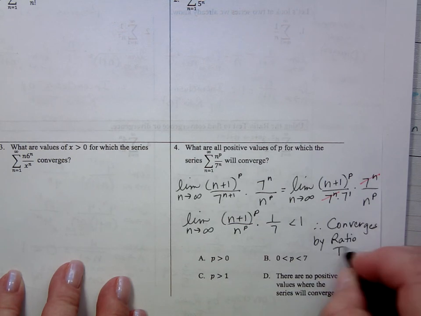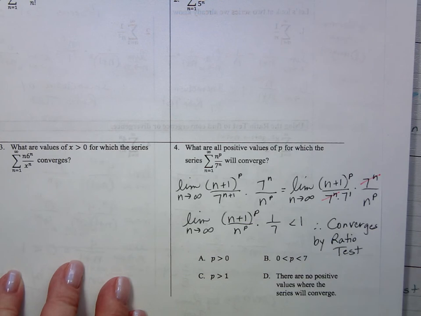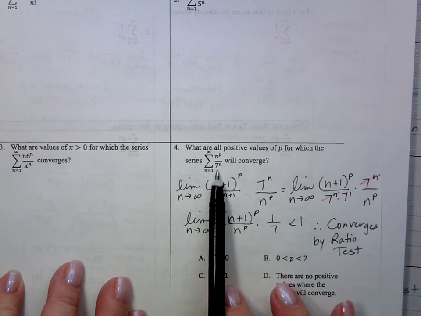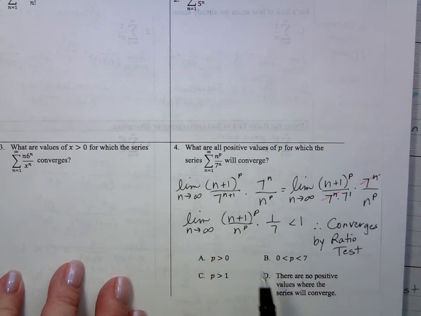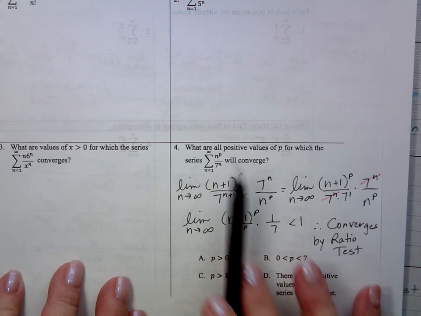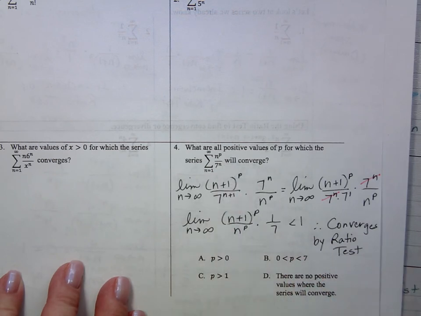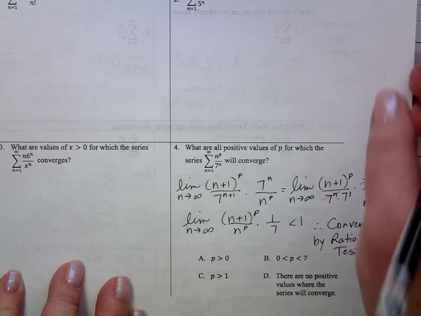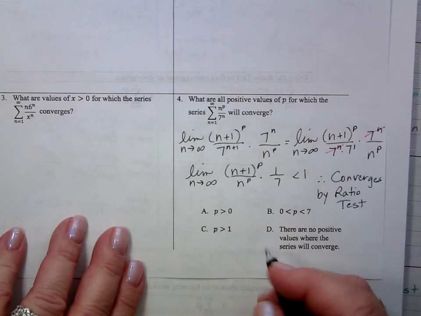But what does that mean about my p's? If I go back here and look at it, my p's have to always be a positive value, because if they went negative, then I could have a situation where you would not be able to converge. This was a bit of a confusion point in class, but when I wrote it this way, the kids seemed to understand better.